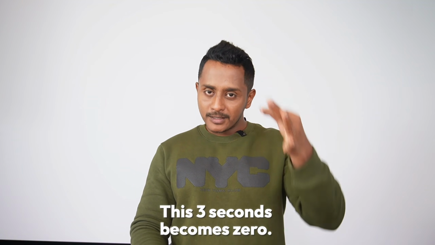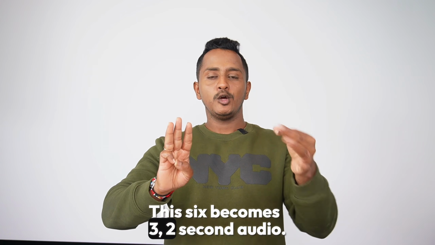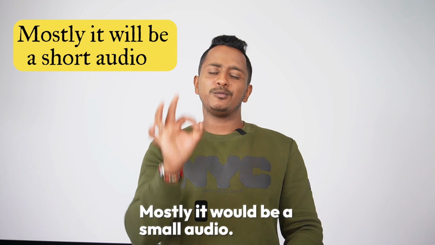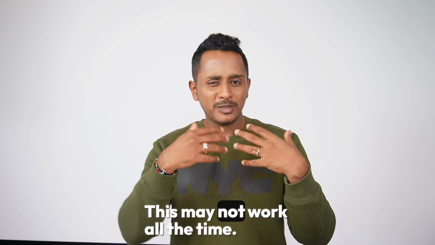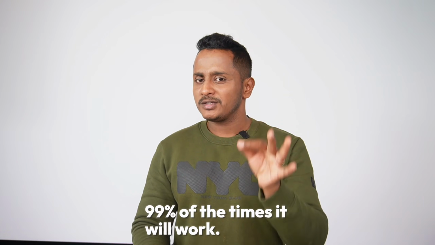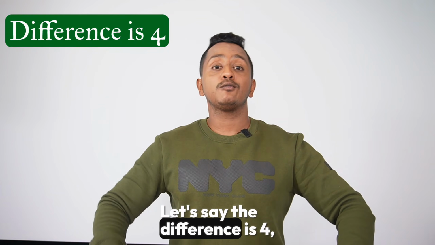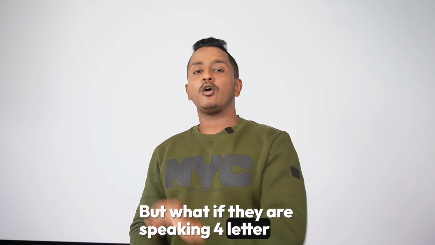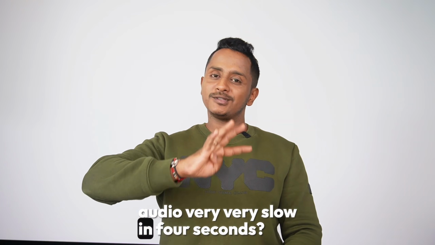This 3 seconds becomes 0, this 6 becomes 3. 2 second audio, 1 second delay. Only 2 second audio. Mostly it would be a small audio. This may not work all the time. 99% of the times it will work. Let's say the difference is 4, meaning lengthy audio. But what if they're speaking 4 letter audio very slow in 4 seconds?